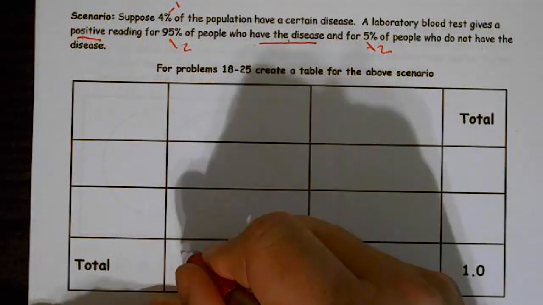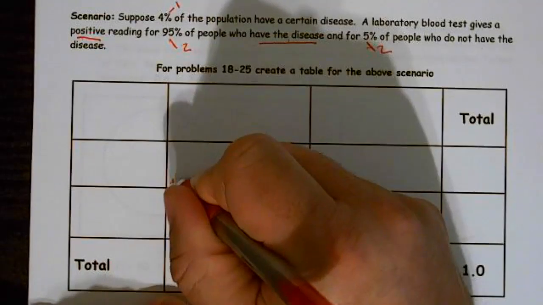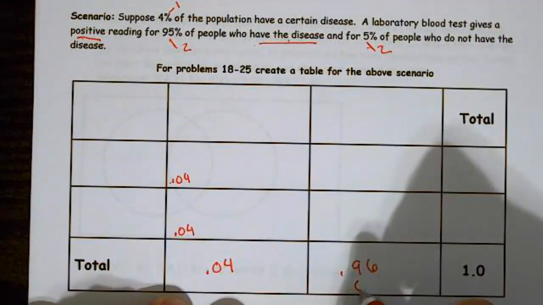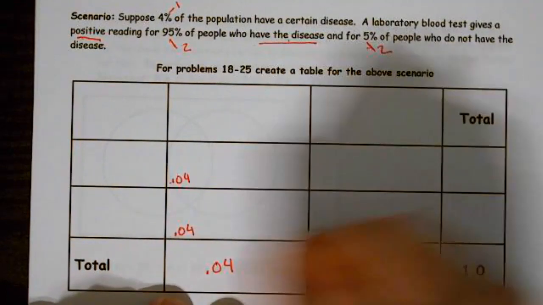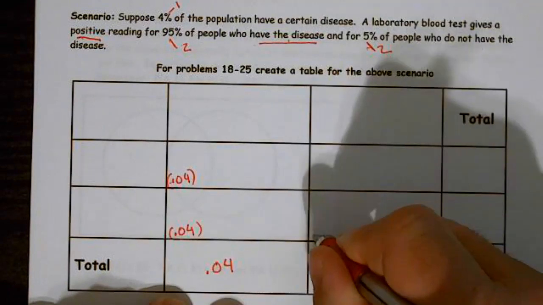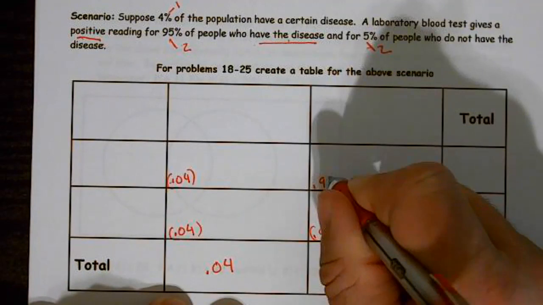Once I do that, I'm just going to bring these values up. This is 0.04. This is 0.04. And by the way, this came from 1 minus 0.04. And I'm going to put those in parentheses. And I'm going to have to put some labels on here in just a second. And 0.96.